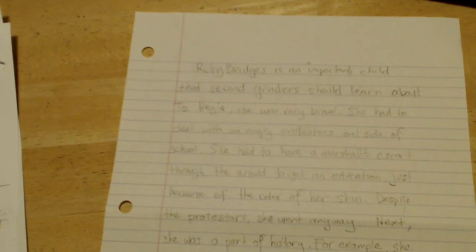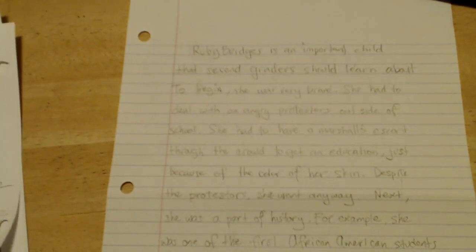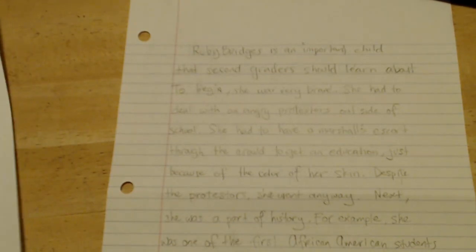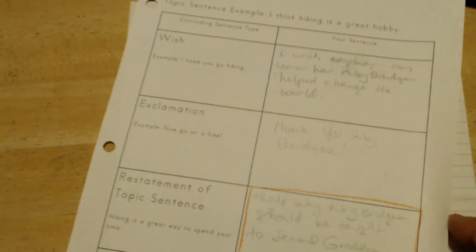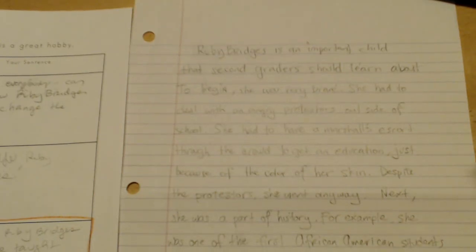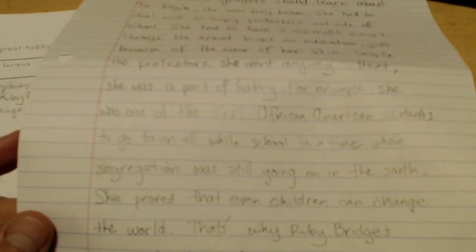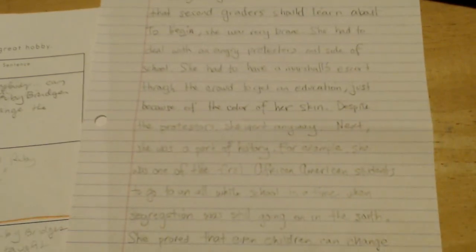I also went ahead and changed my conclusion. Now, I didn't change it a lot, but my initial conclusion was a restatement of the topic sentence. That's why Ruby Bridges should be taught to second grade. I added one extra detail that says she proved even children can change the world. It's a small detail, but I thought it did a great job at tying our sentences and our concluding sentences together. You can do that.